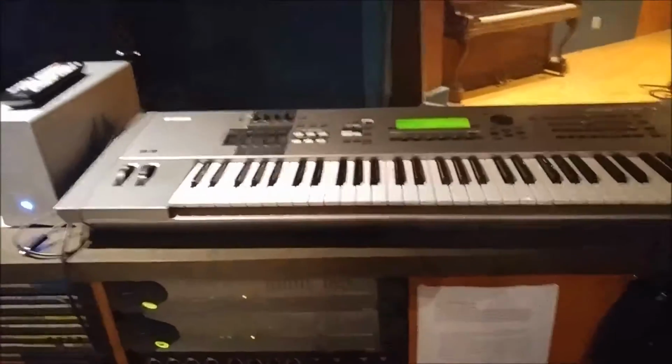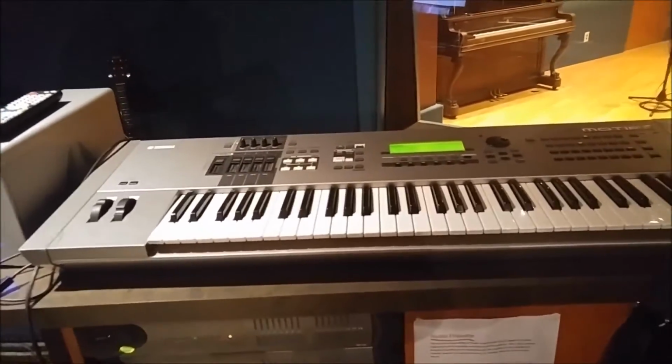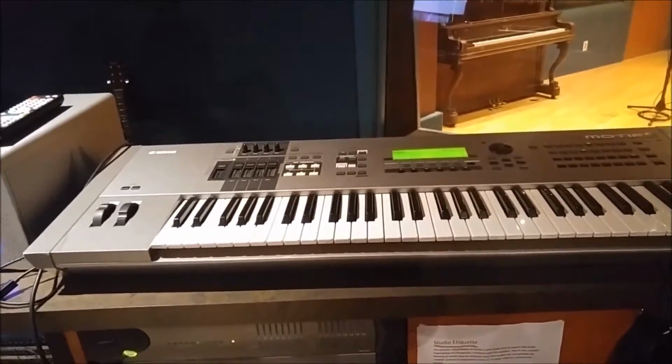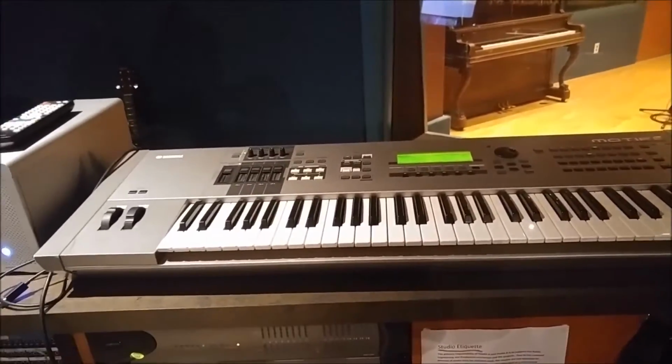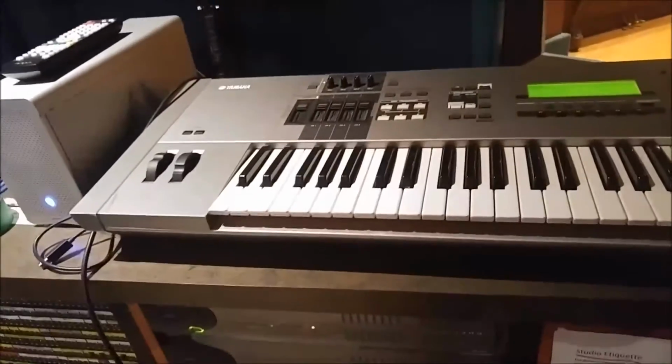We are going to send this keyboard right here to Pro Tools. We're going to record a mono input of it, and then we are going to create a stereo output so that we can send 2 signals to 2 mini amps in there for reamping. Okay, so let's get started.